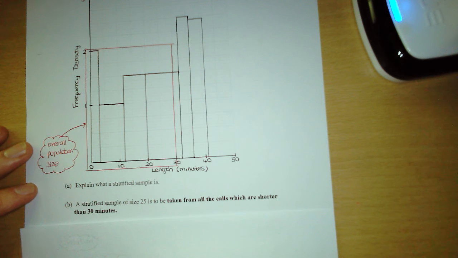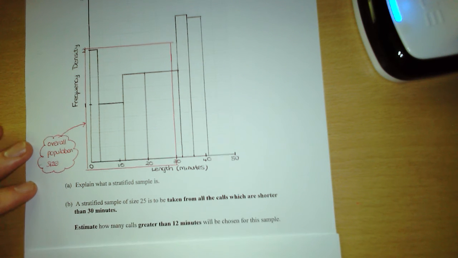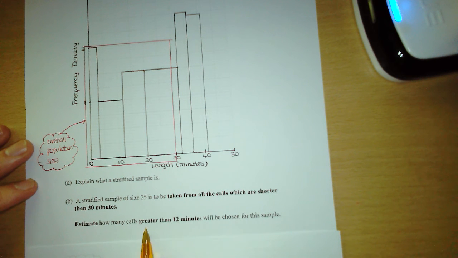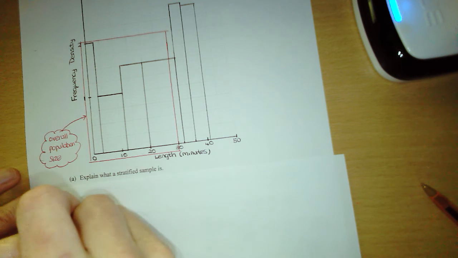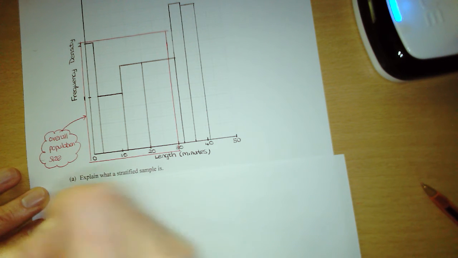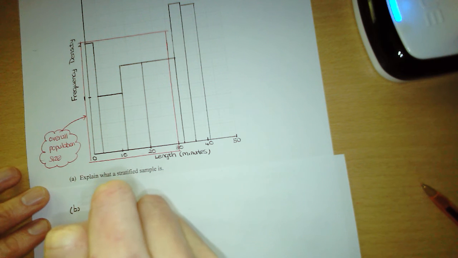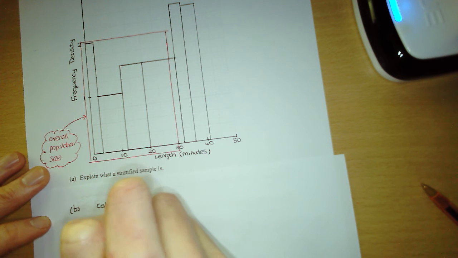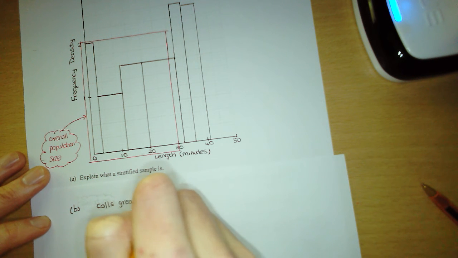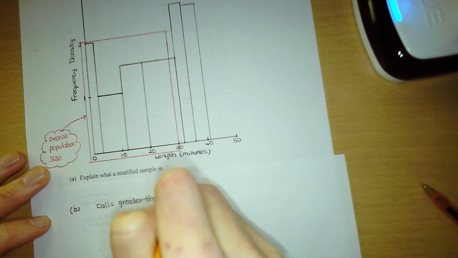Now, it then goes on to say, estimate how many calls greater than 12 minutes will be chosen for the sample. So the group that we're going to be working with is all the calls that are greater than 12 minutes. So let's start off part B. So we've identified the group we're working with. It is calls greater than 12 minutes.